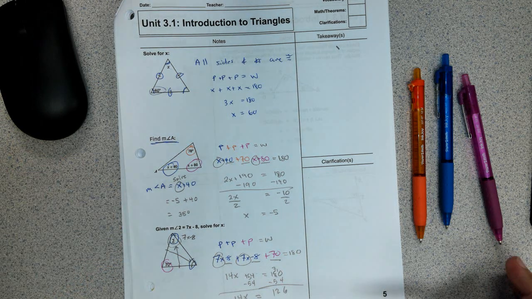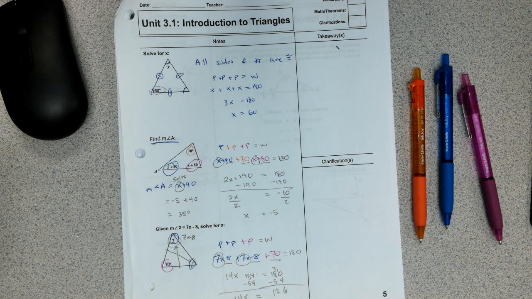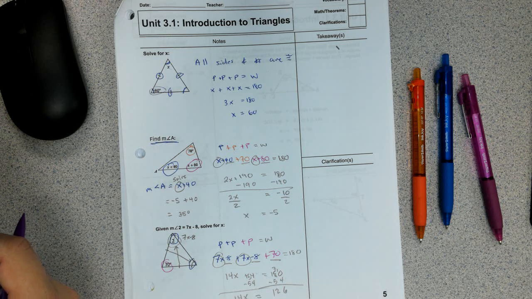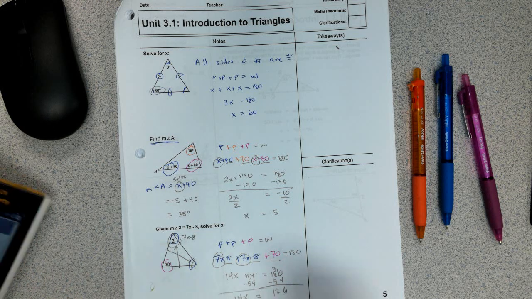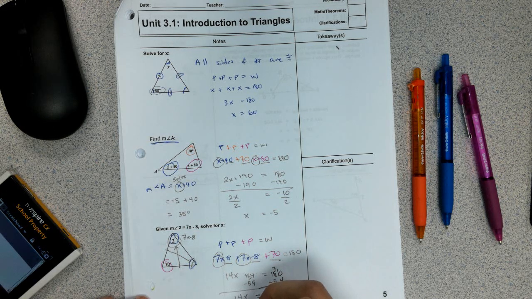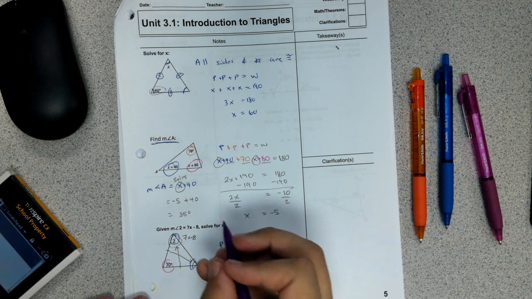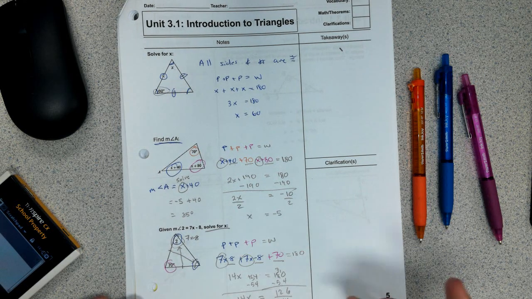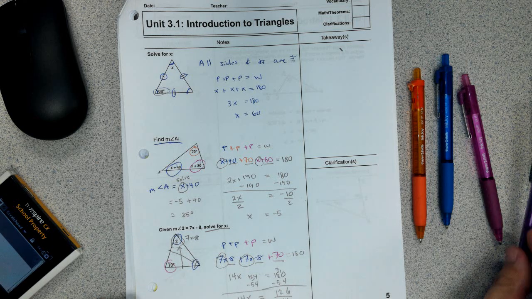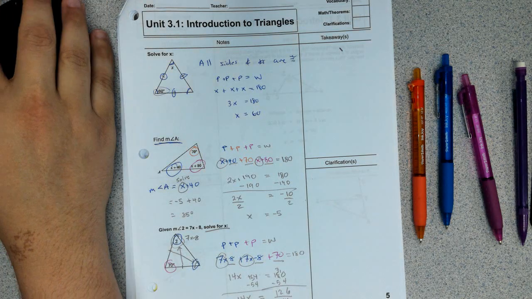And 126 divided by 14 means x equals 9. And it asks us to solve for x, so I know that I am, in fact, done. And so that is the interior angle theorem.